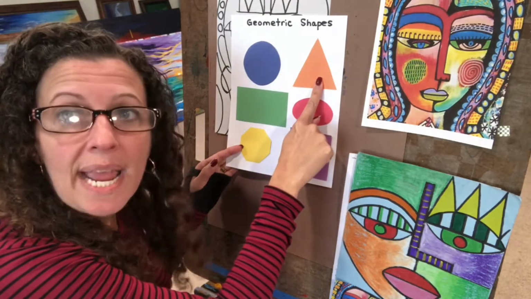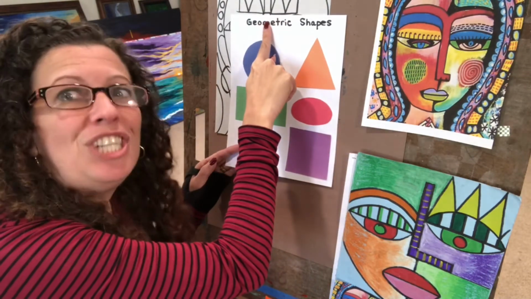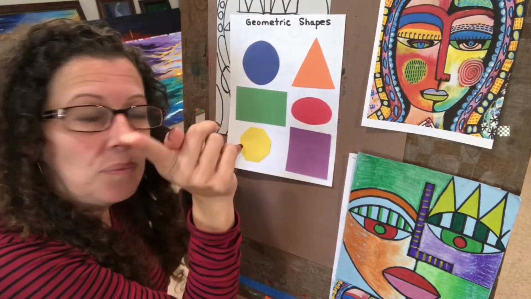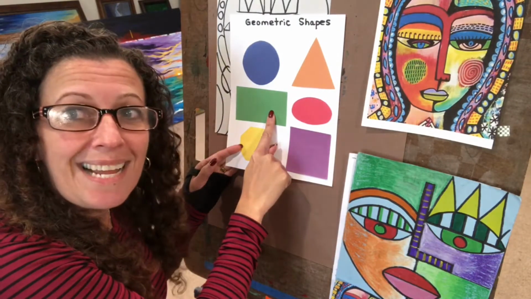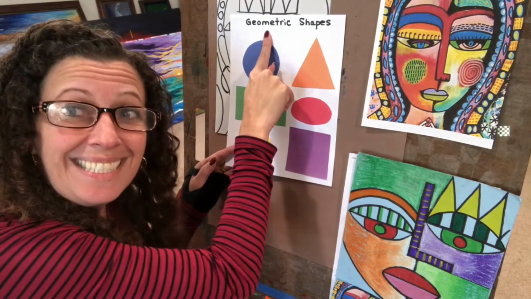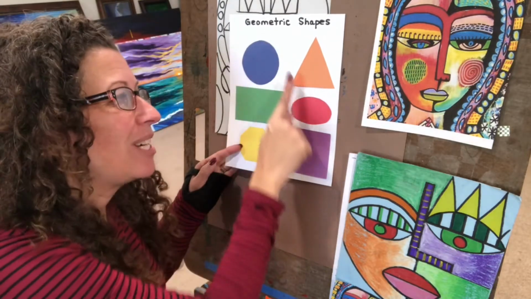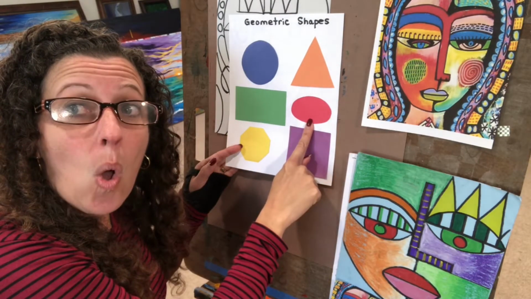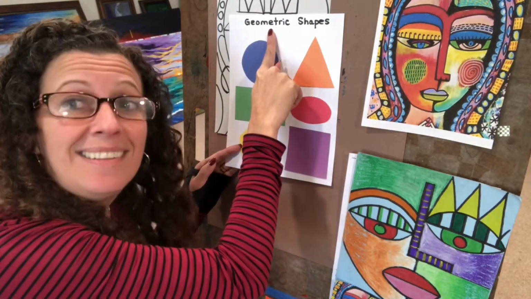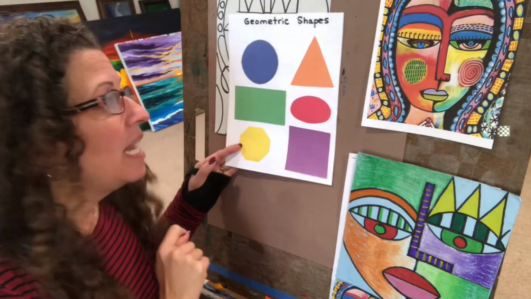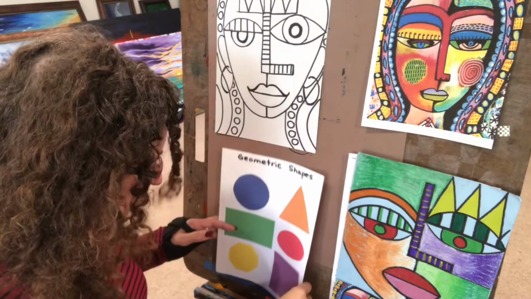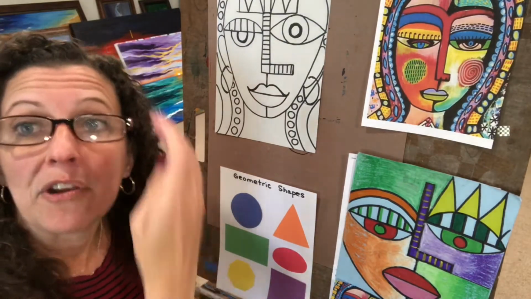This is triangle, geometric. You do. Rectangle. Very good, geometric. One more. Oval, geometric. Very good. Now, the reason I'm taking my time is because we are reviewing our prior knowledge, right?